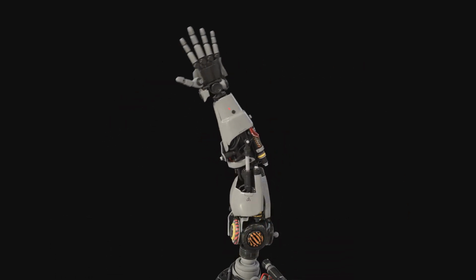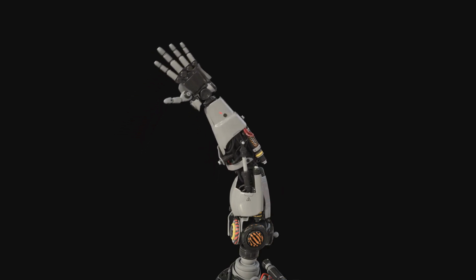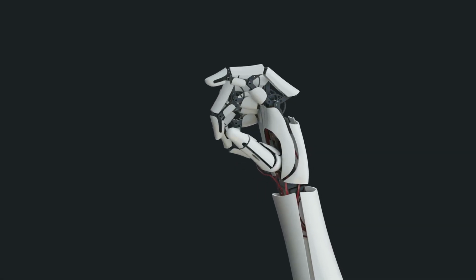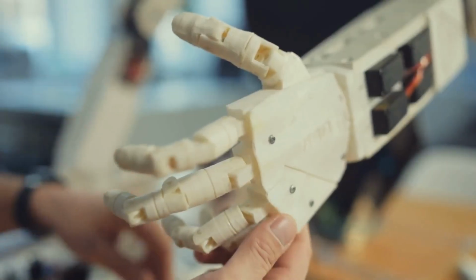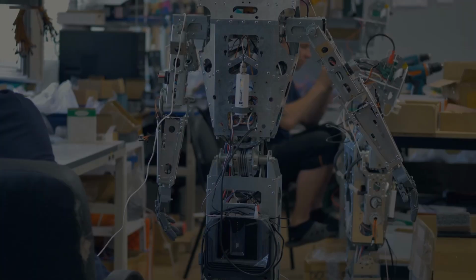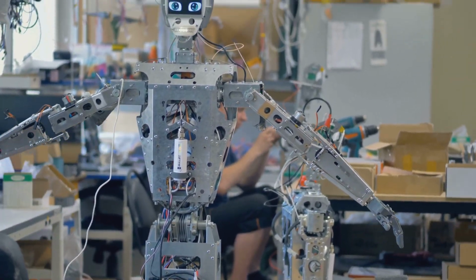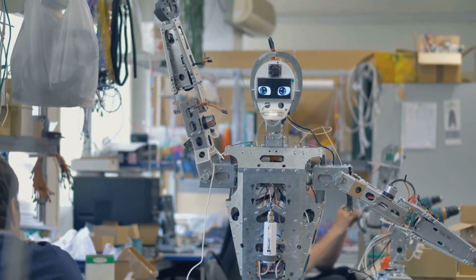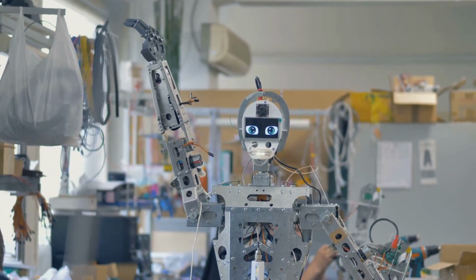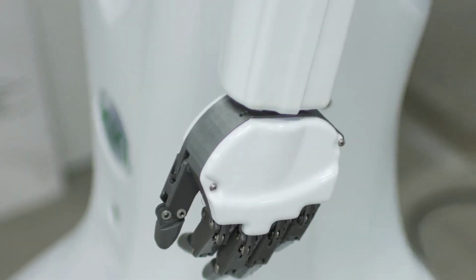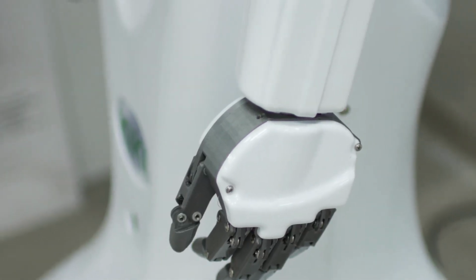Imagine a robotic arm reaching out to grasp an object. How many ways can it move? This is where degrees of freedom, or DOF, come into play. In simple terms, DOF refers to the number of independent movements a robot or any mechanical system can make. Each joint on the robot represents a degree of freedom.